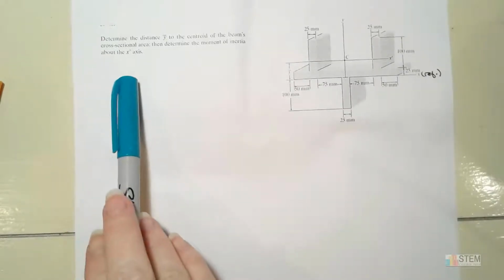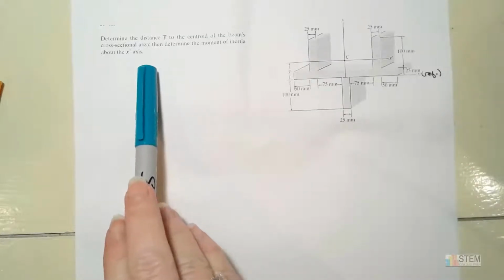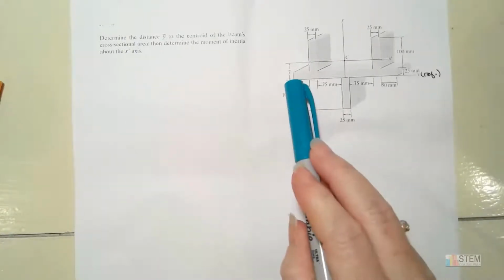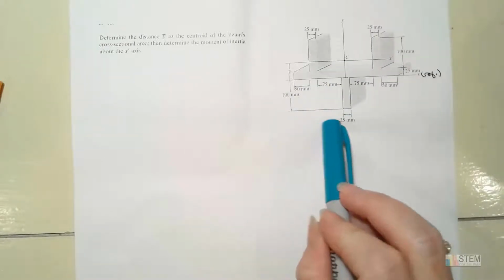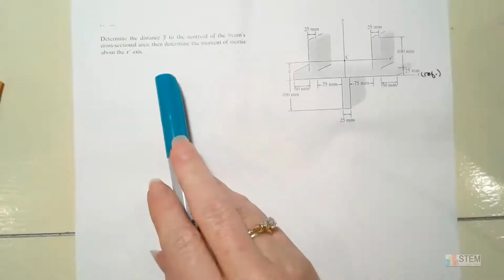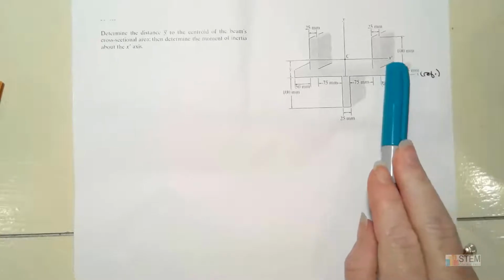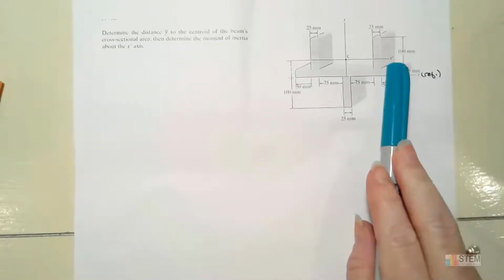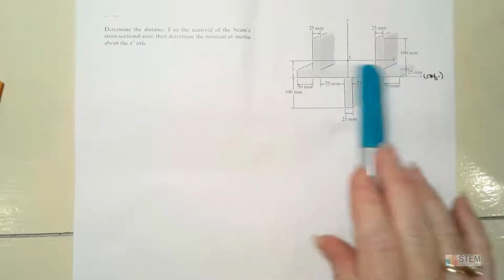So we want to determine the distance y bar to the centroid of the beam's cross-sectional area. We can see y bar is right here. C denotes the centroid. And then after we do that, we want to determine the moment of inertia about the x prime axis. Well, here is the x prime axis. The x prime axis is a centroidal axis because it goes through the centroid, right? So let's go ahead and walk through the steps to do this.